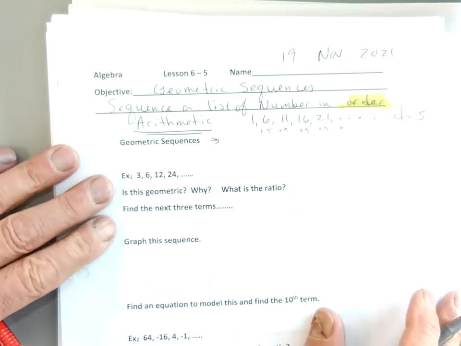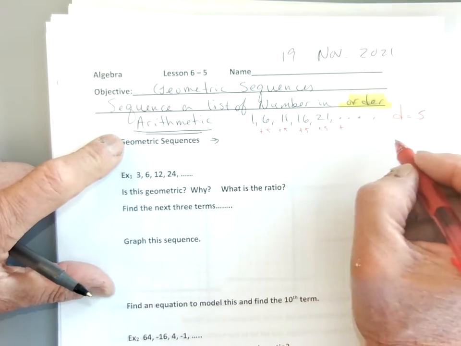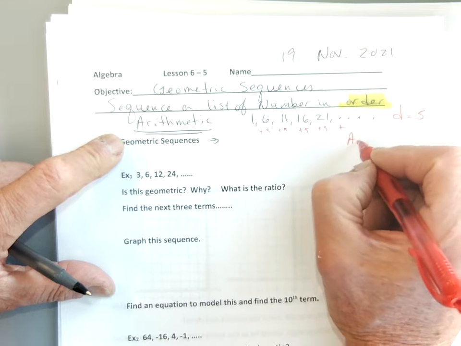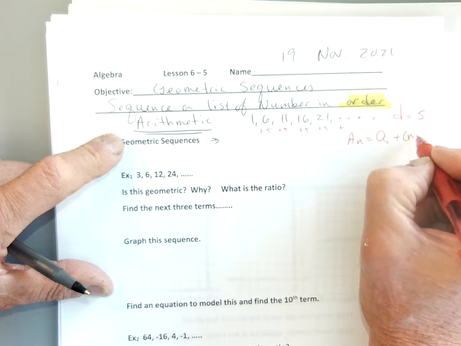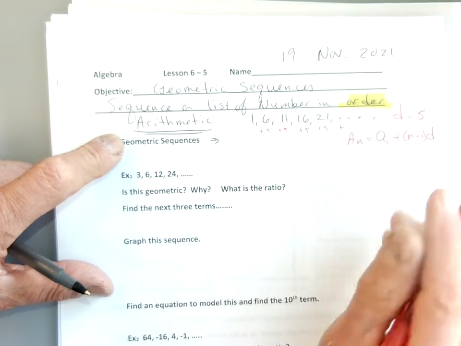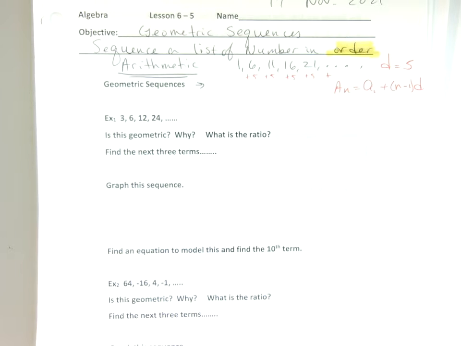And we had a formula for that. You don't have to know the formula, but I'm going to put it up there anyway. For arithmetic, the formula is a of n equals a1 plus n minus 1 times d, okay? So that's not this lesson. We're not doing that today, but we're going to do the geometric ones instead. This is what we learned a month ago. Arithmetic, easy. It was arithmetic because you add, or you could subtract, but it always has to be the same.